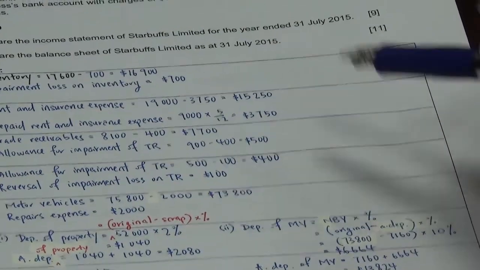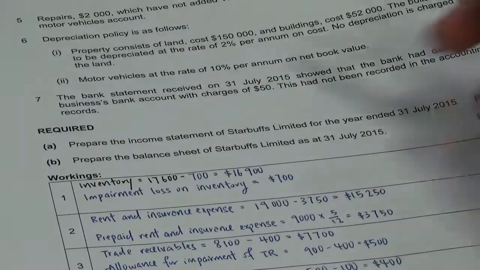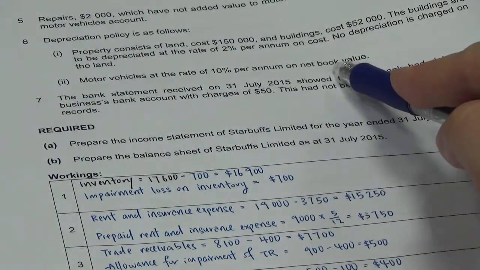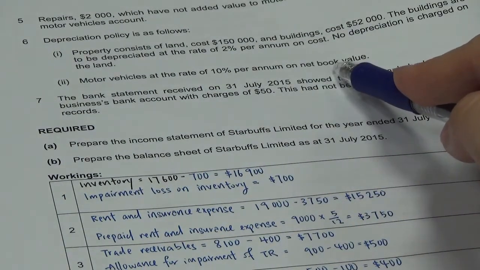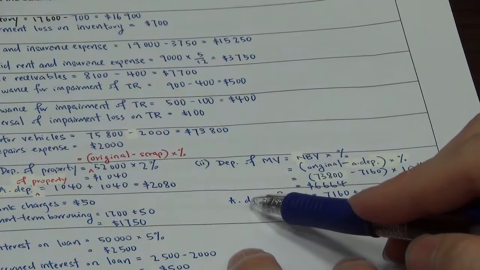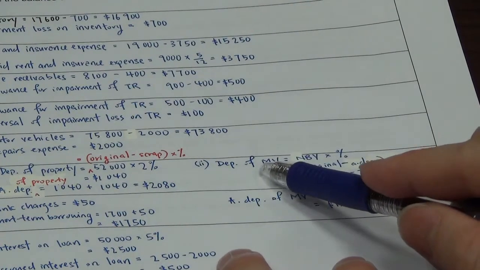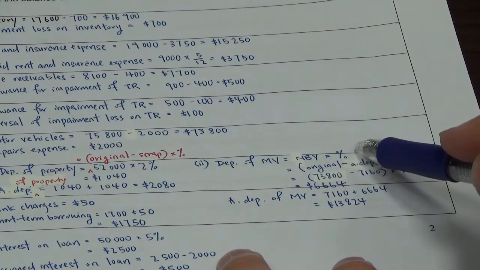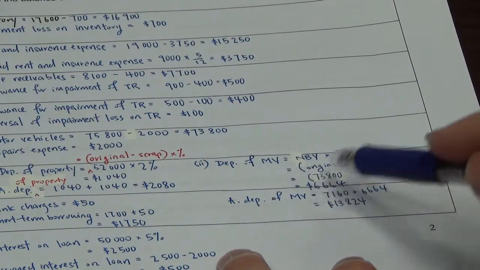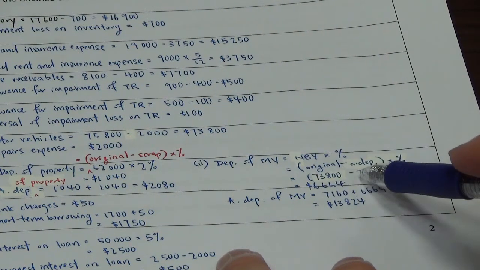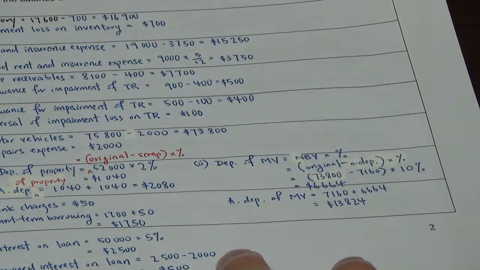Then you go to motor vehicles. Motor vehicles are to be depreciated at 10% per annum on net book value. Net book value means reducing balance method. So calculate depreciation and also do accumulated depreciation. How to do it? For depreciation, use back the formula: NBV, net book value, times percentage. How do you get NBV? Basically take original cost minus accumulated depreciation, holding bracket, times percentage.